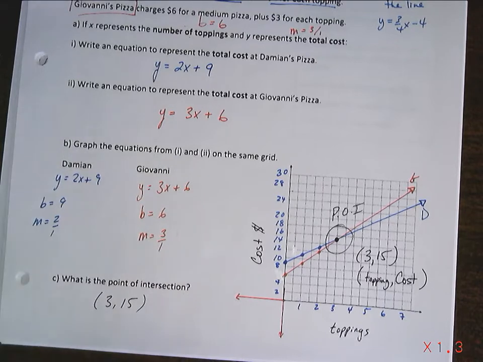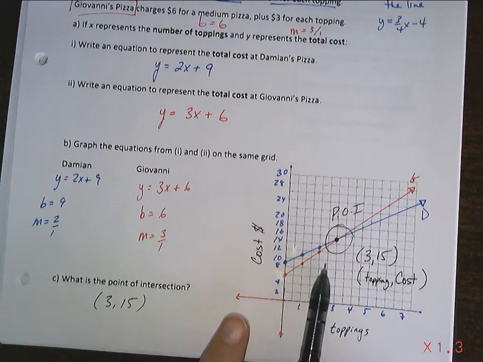And what that means is that's the point where Damien and Giovanni are going to cost the same. So if I want a pizza with 3 toppings on it, it doesn't matter whether I order it from Damien's, and it doesn't matter if I order it from Giovanni's. The price is going to be the same. Now, the pizza may be totally different, but the price is the same. Now, take a look at the graph, though. This tells you an awful lot.